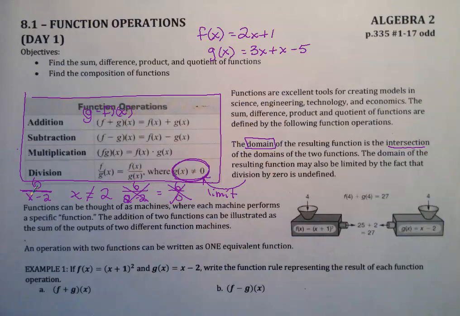The addition of two functions can be illustrated as the sum of the outputs of two different function machines. So if we look here, this is function f, this is f of x, and this is function g. The addition of two functions is where you take the output of one and what you got out of the other machine and add them together. It's like if you work two jobs and you get paid $50 at job A and $25 at job B, and you add them together to find out how much money you made total.